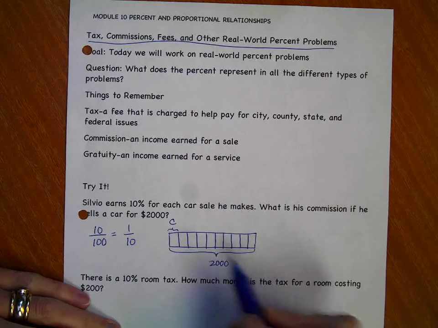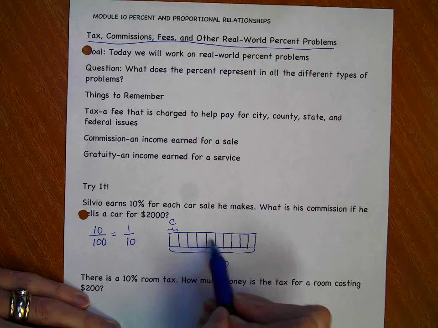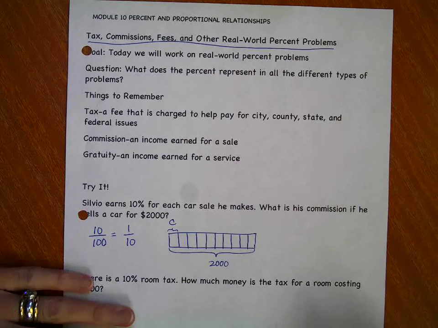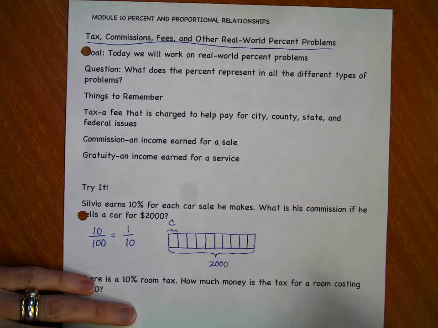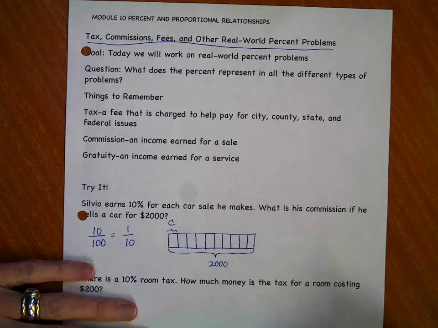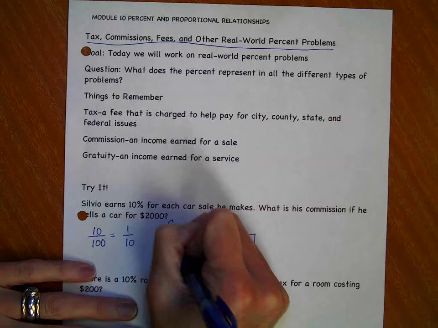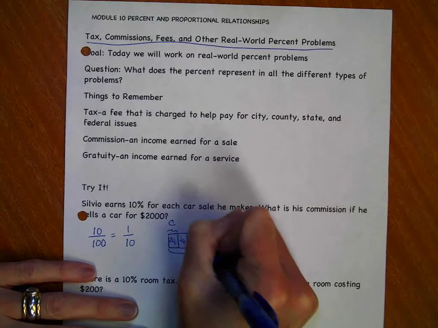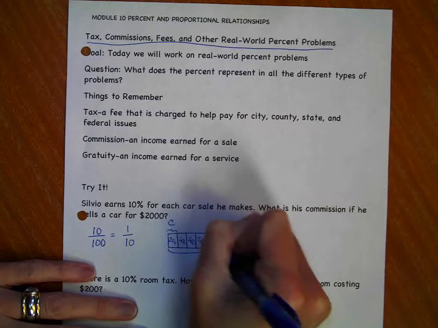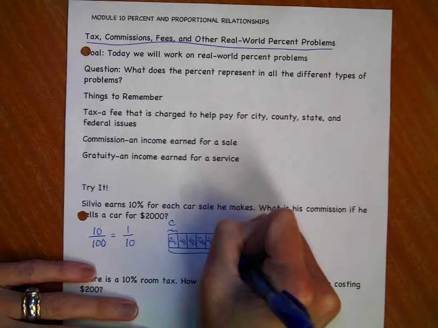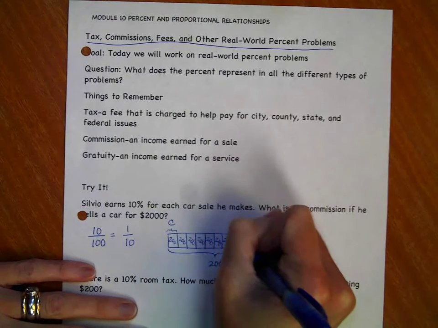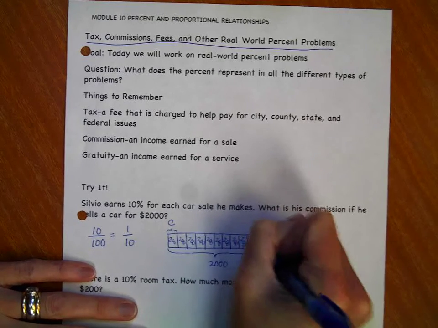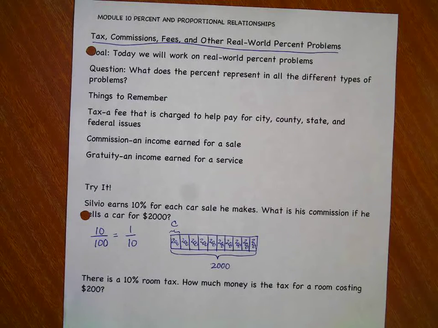Well, if the whole thing was 2,000 and there are 1, 2, 3, 4, 5, 6, 7, 8, 9, 10 sections, then I know that 10 times 200 gives me 2,000. So each section of my tape has 200 in it. And now, kiddos, very easily, I can determine that Silvio earned $200 from the sale of the car that cost $2,000.